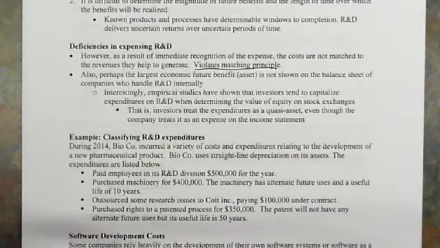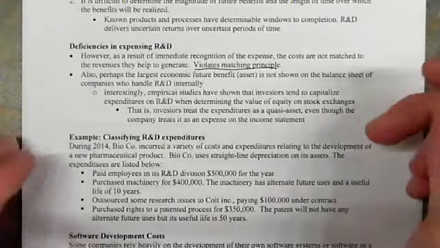There is empirical research that has been published that shows that investors do tend to capitalize at least a portion of R&D expense as if it were an asset when they value the stock price of a company that is heavily into research and development activities.